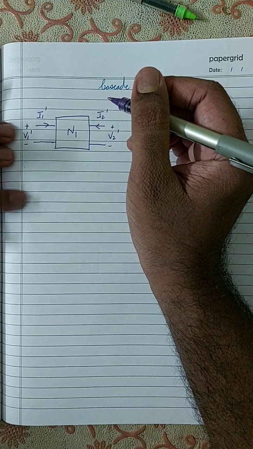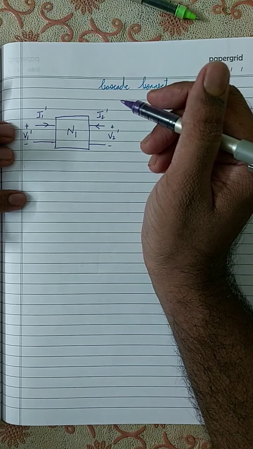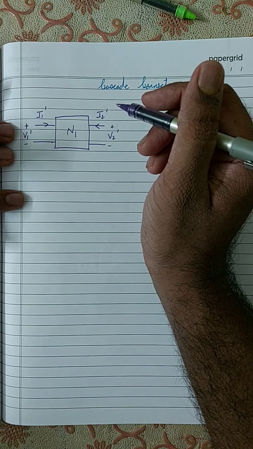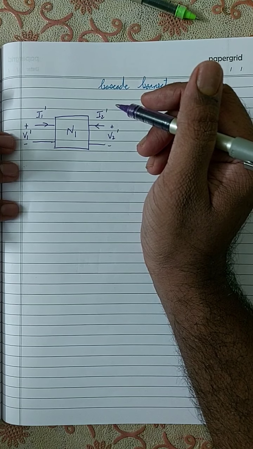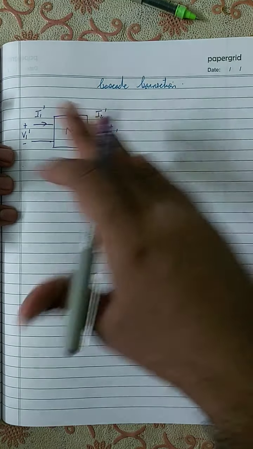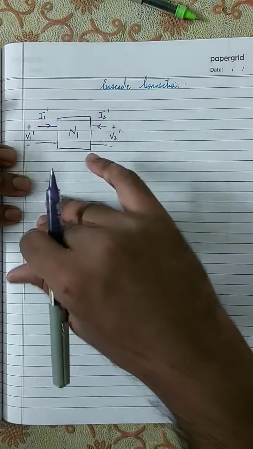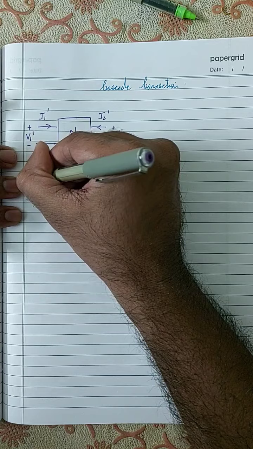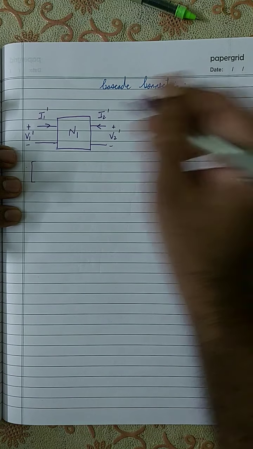I'm going to represent them in terms of the matrix form, not in the equation form, because representing them in the matrix form will be much easier, and this portion can be covered very easily. We all know what the equation for ABCD parameters is, right?